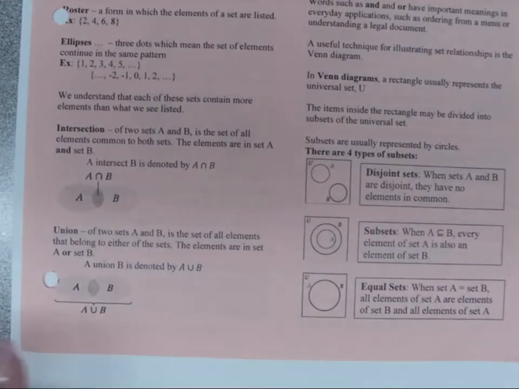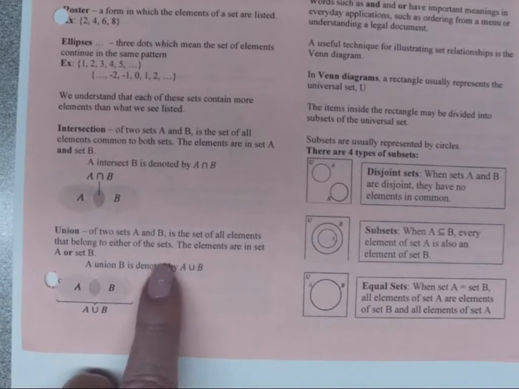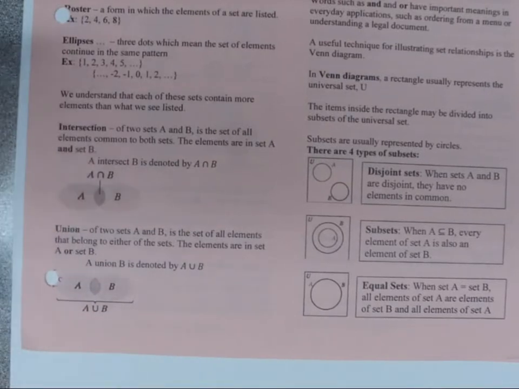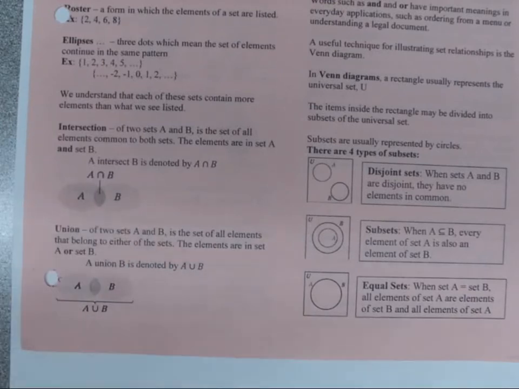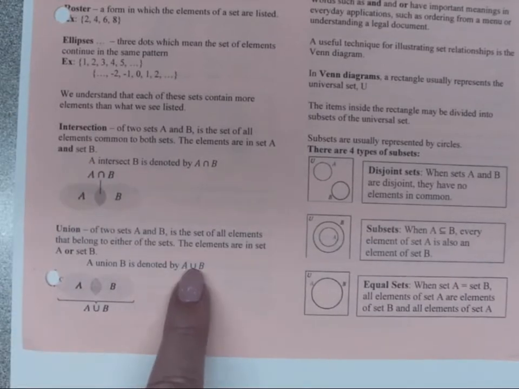Now the union of two sets, A and B, is the set of all elements that belong to either of the sets. So the elements are in set A or they're in set B. So this is an and. They're in this one and that one. Here they're or. They're in this one, or they're also in that one. Either way you want to look at that part. Just think about this as an and, this is an or. Now on this one it does look like a U. It's not a U, but it looks like it.